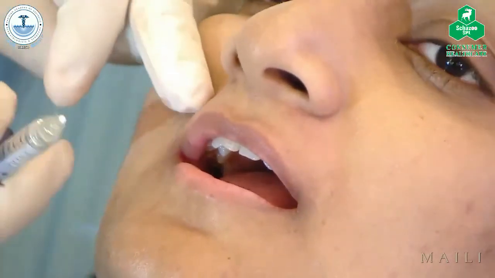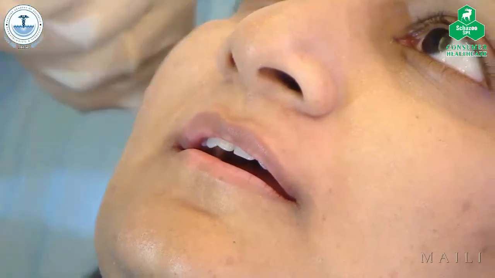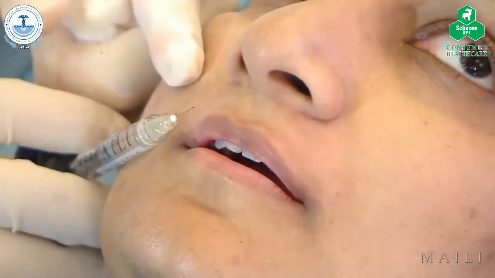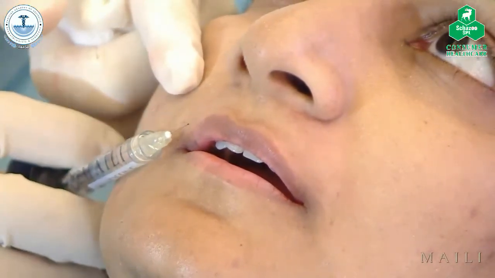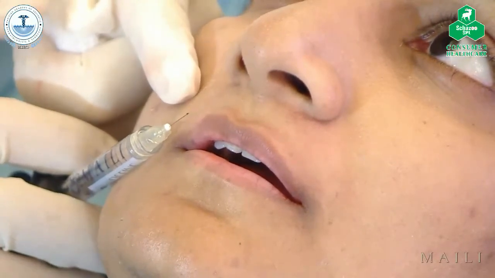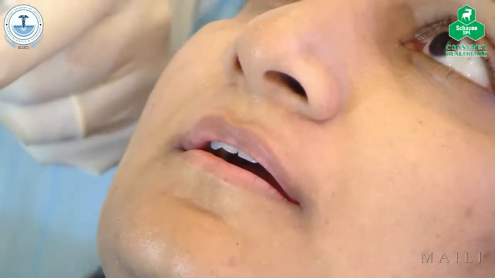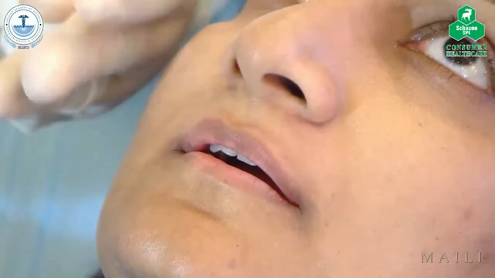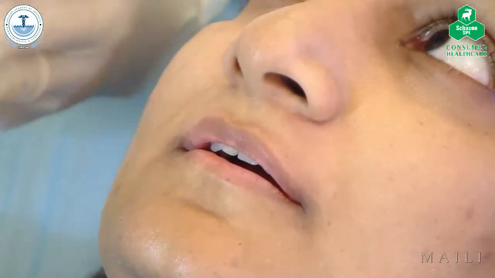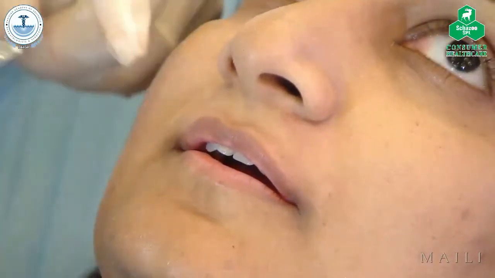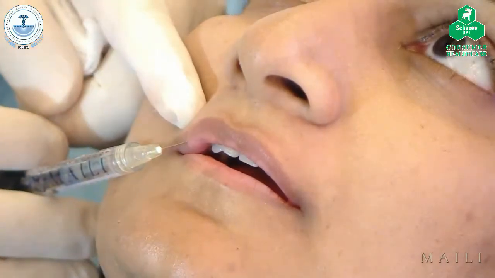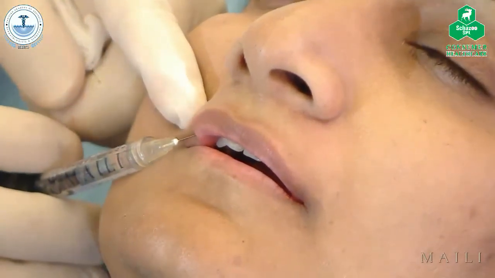Then I need support on the lateral part. And if I go closer to the vermilion, to the white roll or the skin-mucosa transition, I'm going to get projection and contouring. It's a very young face, young lips. They don't need contouring. The contouring is there. I just need to go a little bit under, just to highlight and add the volume.